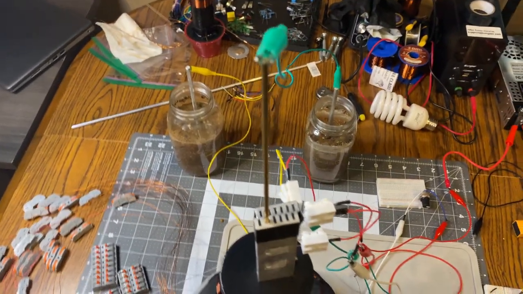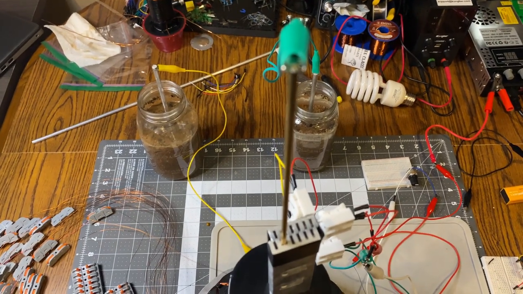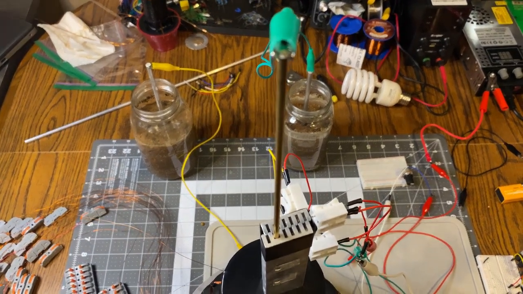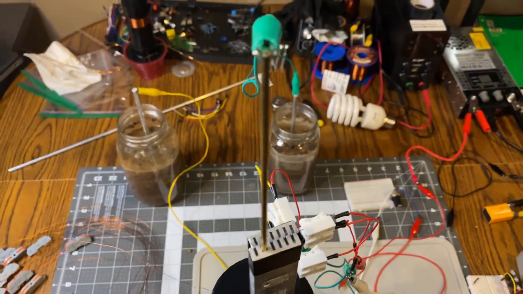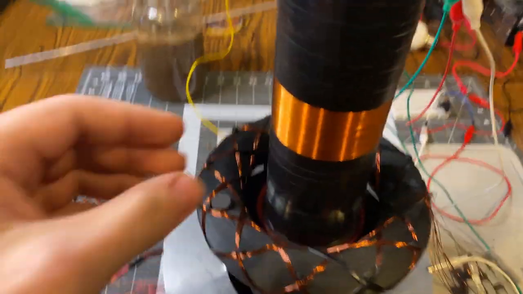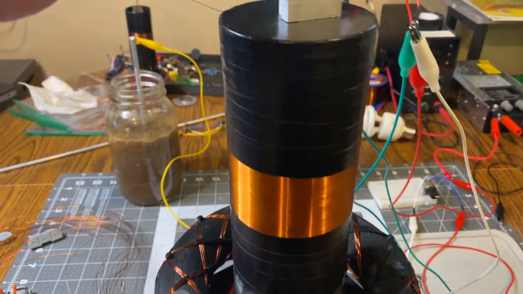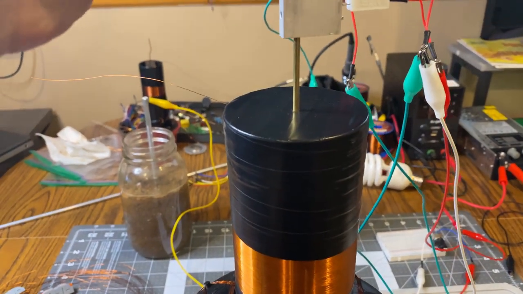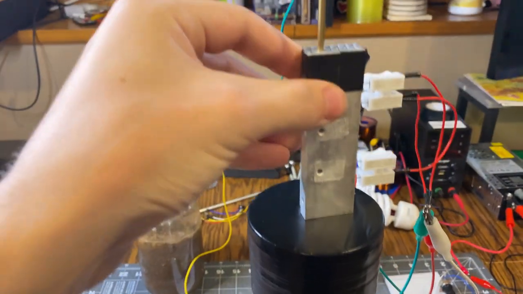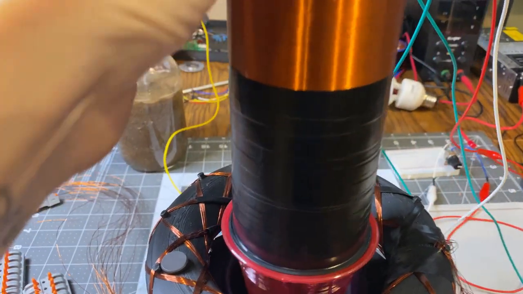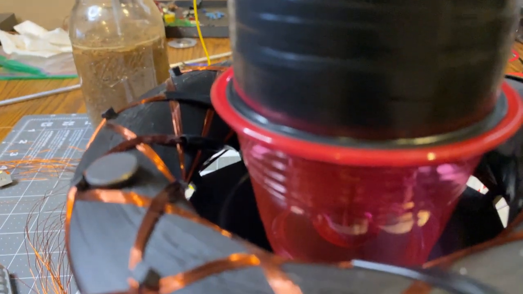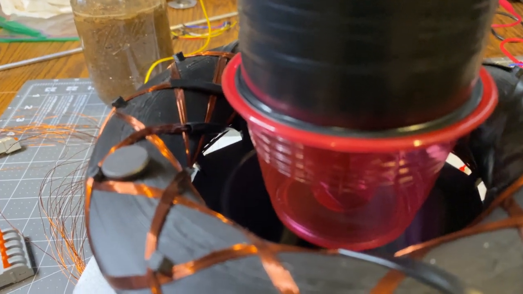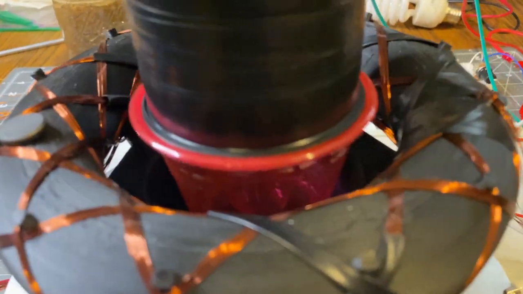The other thing is we have a brass rod now, going all the way down the center, and I covered up the top with electrical tape. So this just slides right through it, goes all the way down. You can see it in there. I put a little tape down there too to hopefully stick it in the middle.